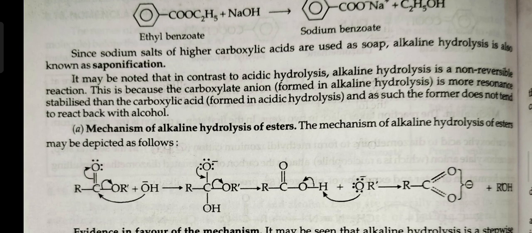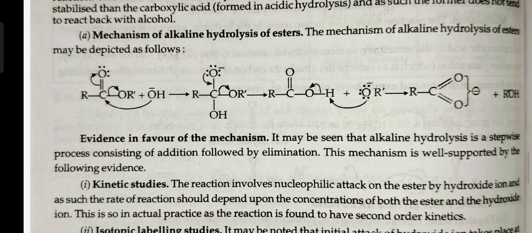The mechanism of alkaline hydrolysis of ester may be depicted as follows. Evidence in favor of the mechanism. It may be seen that alkaline hydrolysis is a stepwise process consisting of addition followed by elimination. This mechanism is well supported by the following evidence.